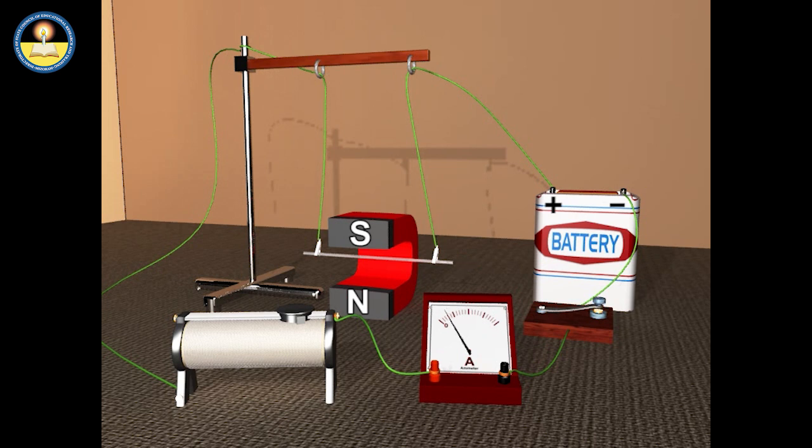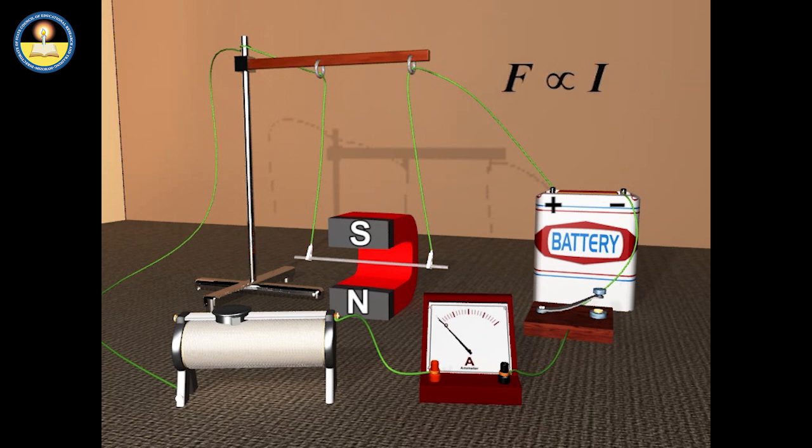If we repeat the activity by increasing the amount of current, the rod is again displaced in the same direction but more quickly. This activity shows that the magnitude of the force acting on current-carrying conductor placed in a uniform external magnetic field is directly proportional to the strength of the current through the conductor.